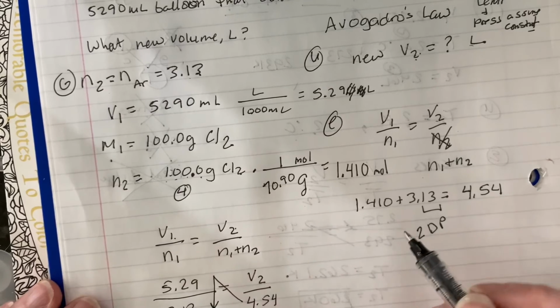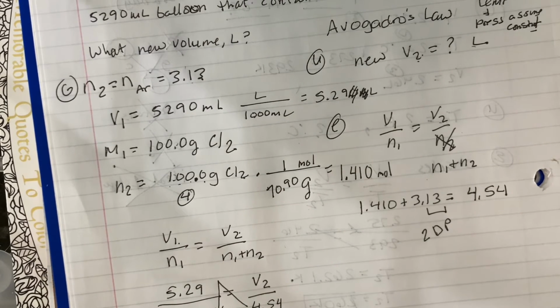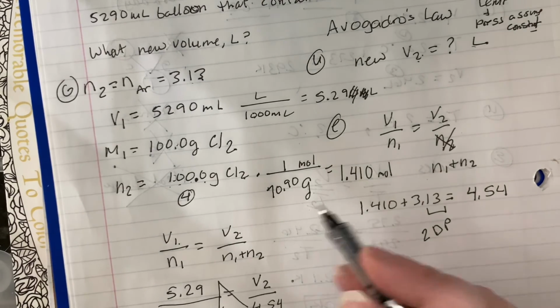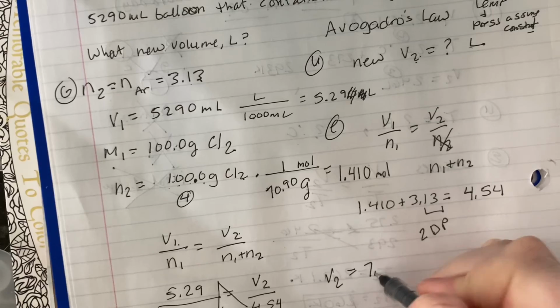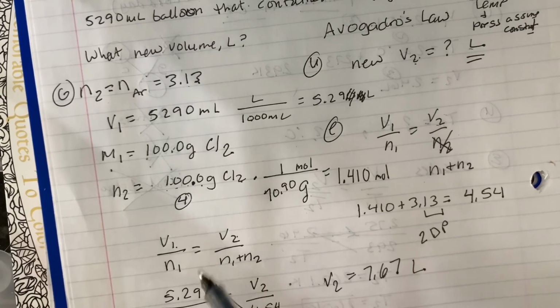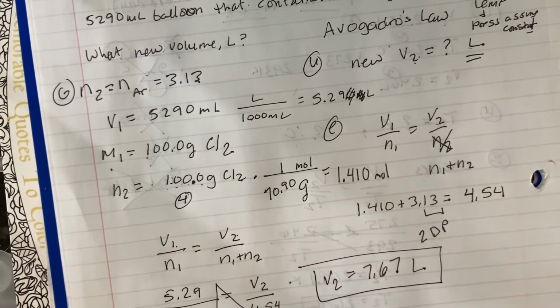Okay, I'm going to cross multiply and divide. 4.54 times 5.29 divided by 3.13 gives me a volume 2 of 7.67. What are my units? Liters. Sig figs, 3, 3, and 3. So my answer is going to be 3 sig figs.